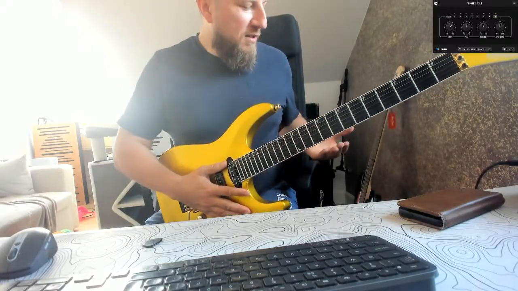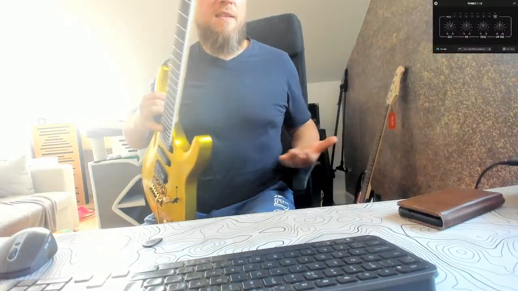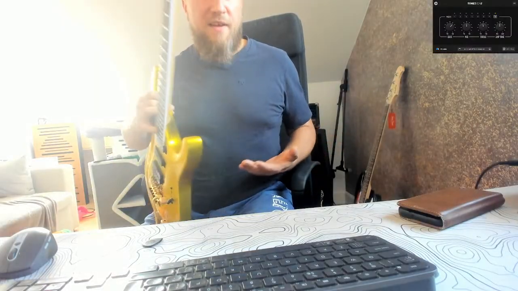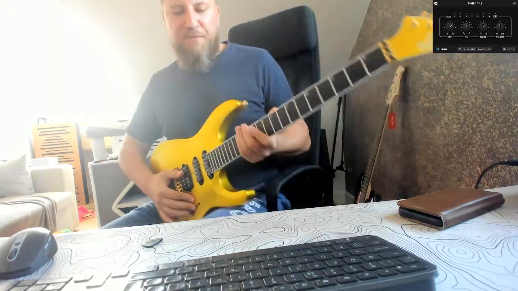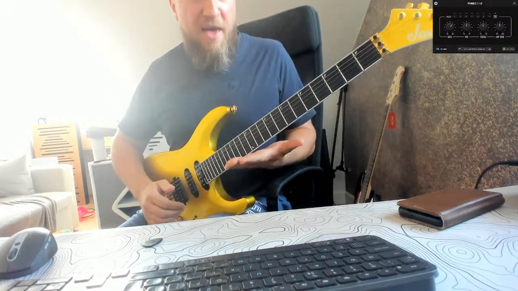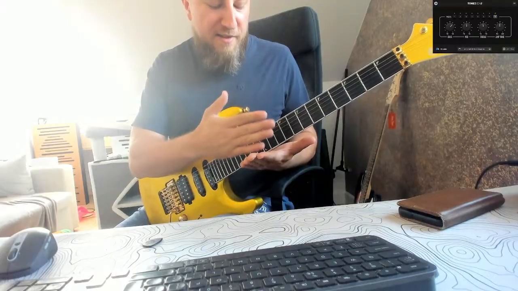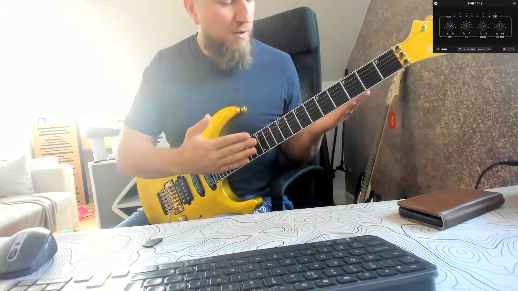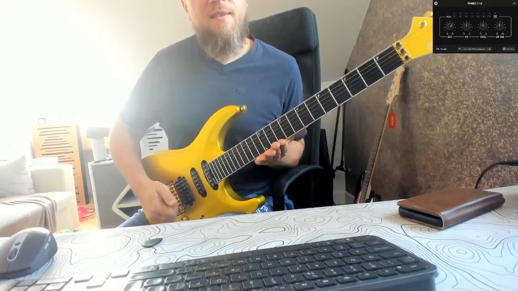What this also causes is that this hand's position changes. That's how I figured it out. Now the hand is parallel, let's say, to the fretboard. It has to be like this, not that.